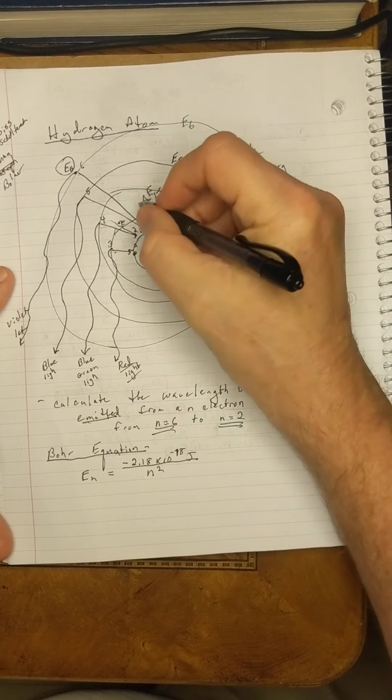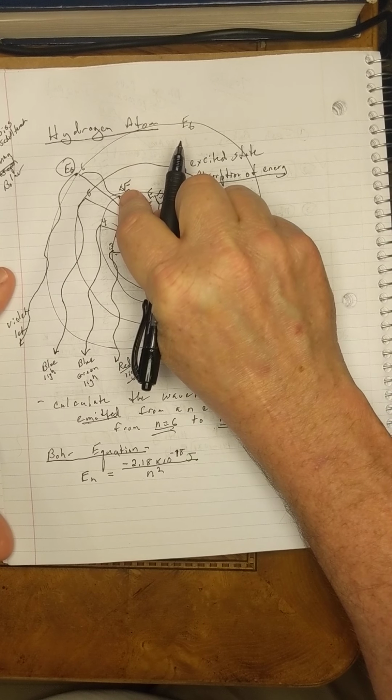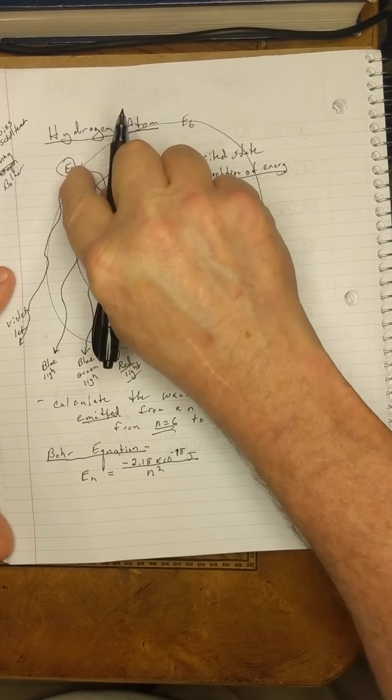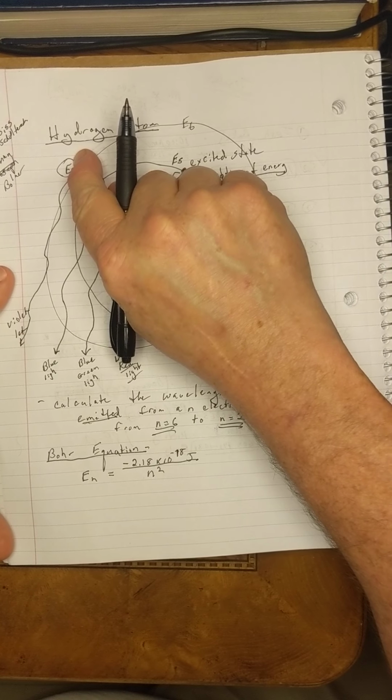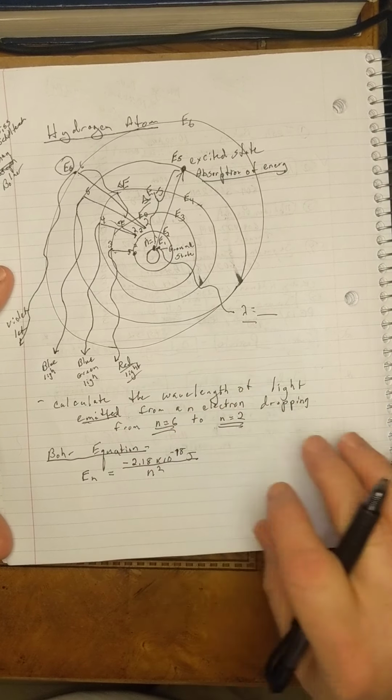Then I'm going to find that difference in energy. Finding that difference in energy is going to allow me to tell the frequency and wavelength that comes off, and the color of light that comes off, which is all pretty cool. I would say those are all quantum calculations.